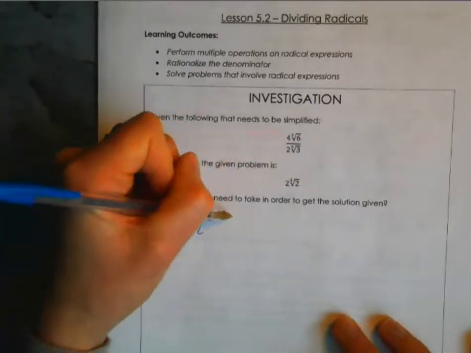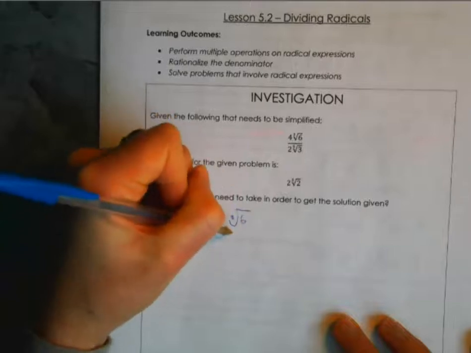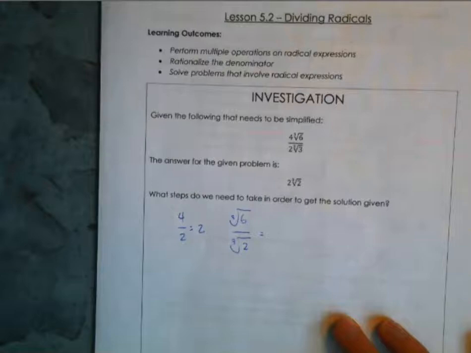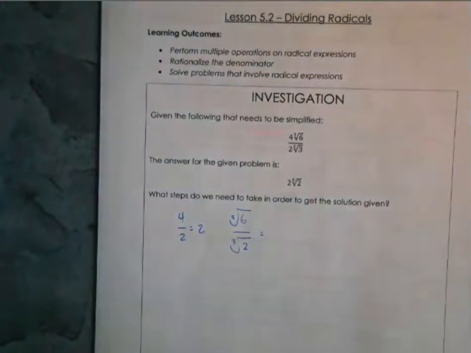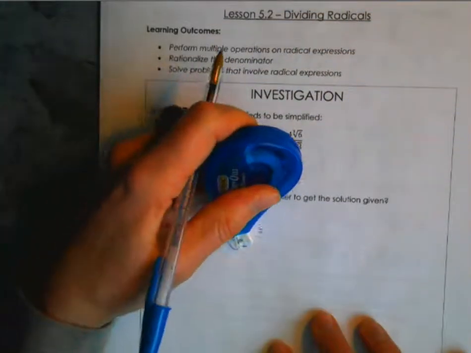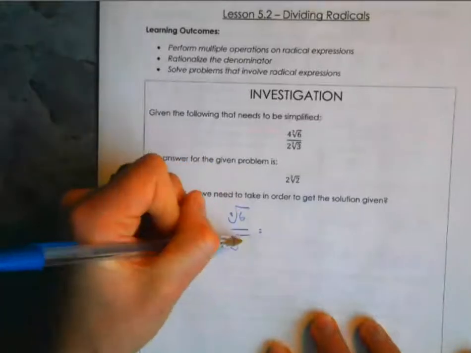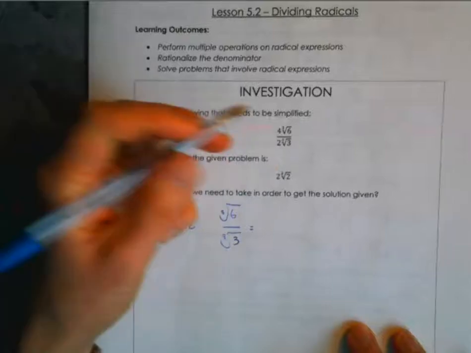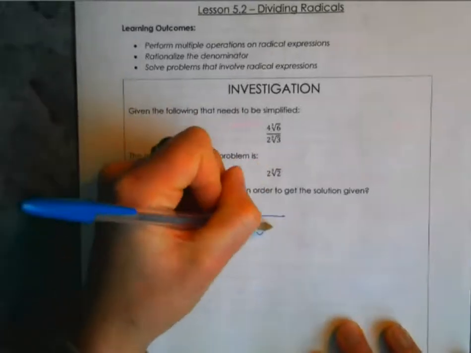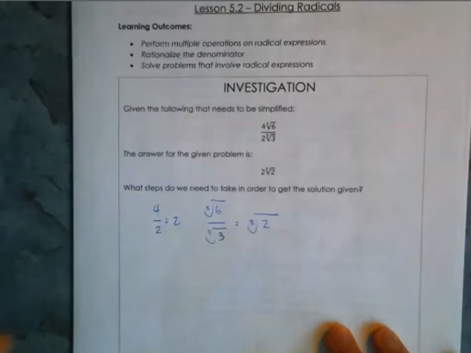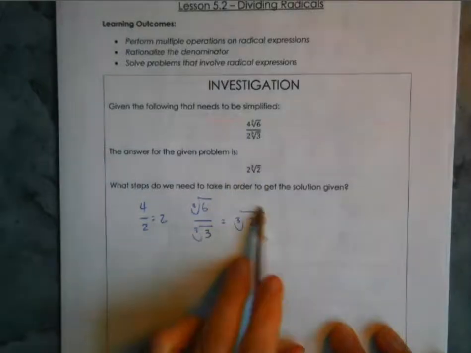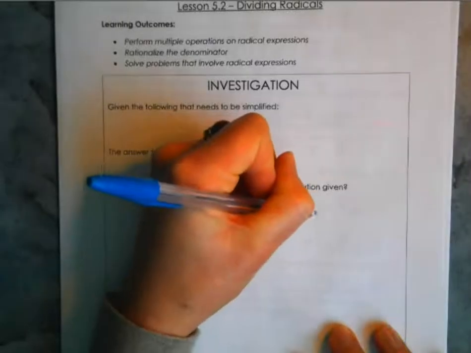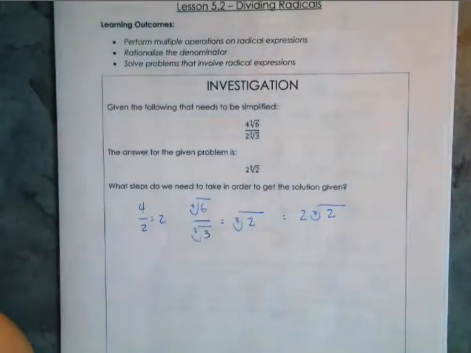So does that make sense to have cube root 6 over cube root 3? Does it make sense? 6 divided by 3, what do we get? Cube root 2. Makes sense. And so our final overall answer for this would be a coefficient of 2 and a radical of cube root 2. So 2 cube root 2. Seems like it probably makes sense, right?